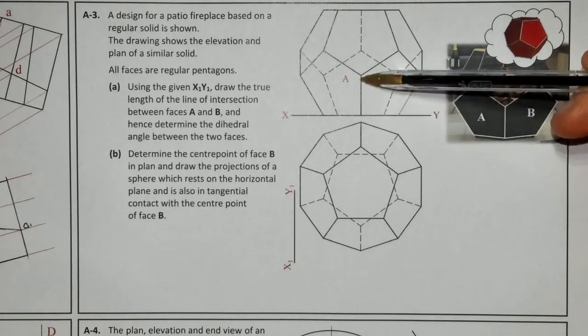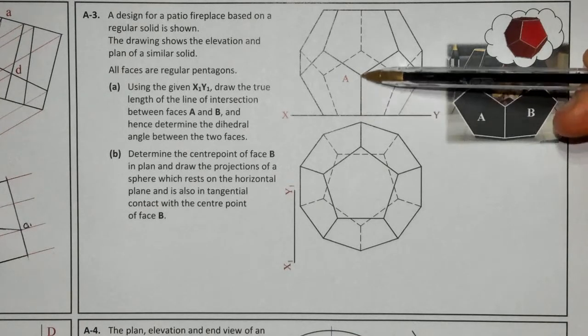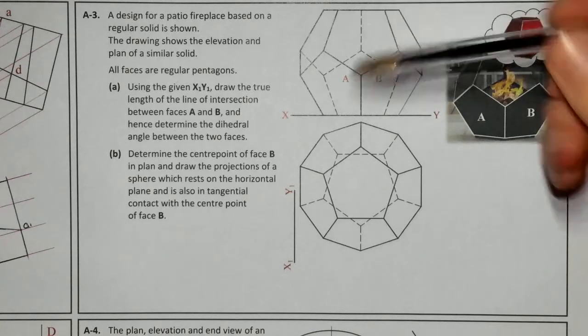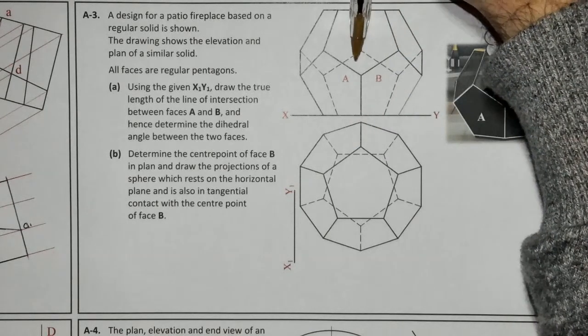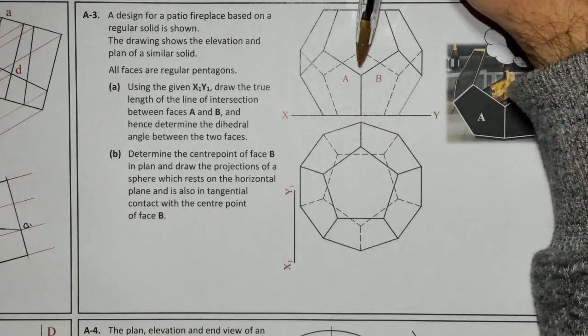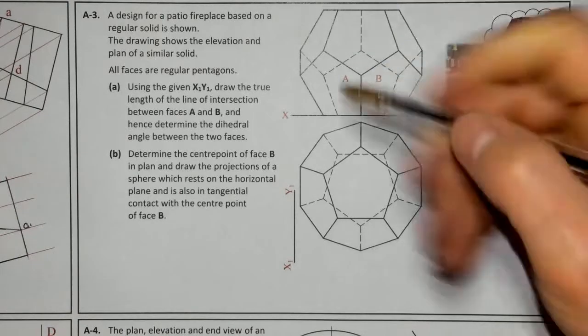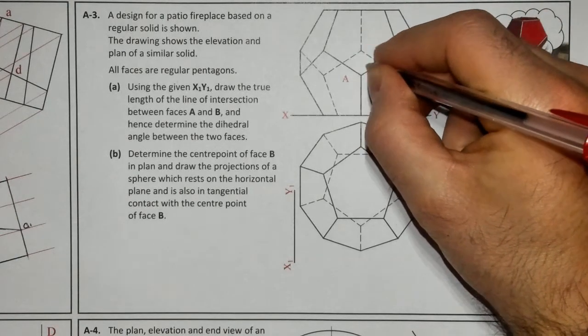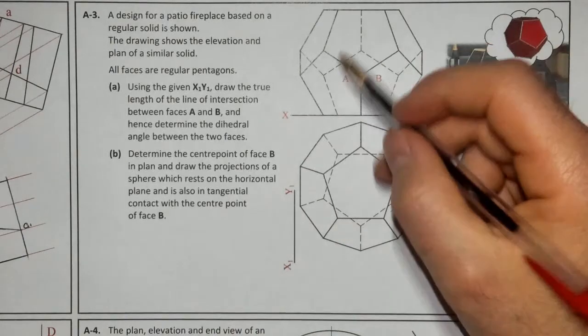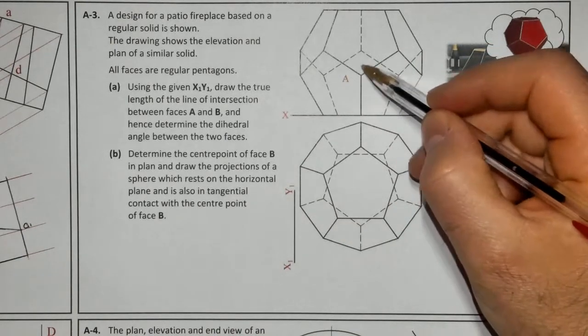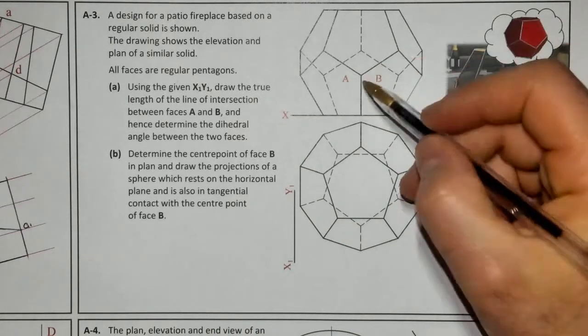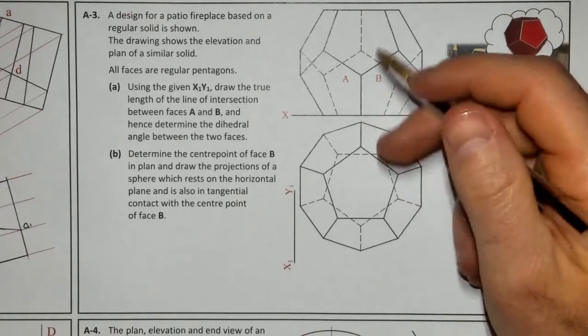So we have to find the line of intersection, and we can see where A and B connect right here is this line. Okay, so that's our line of intersection, and technically what they're asking us is to look down along the line of intersection until we see it as a point view, so we can actually determine that angle inside there. You will not see it in this view. So that angle in there is not the dihedral angle. You need to see the edge, the line of intersection, as a point view.